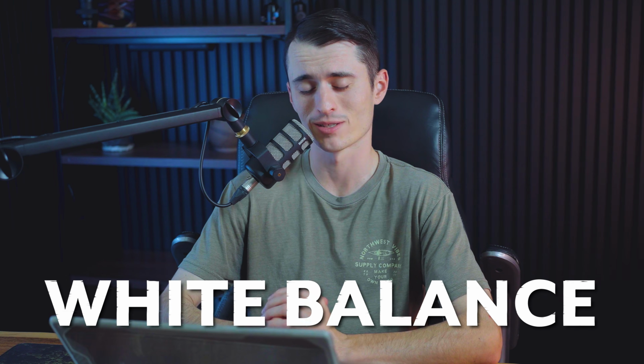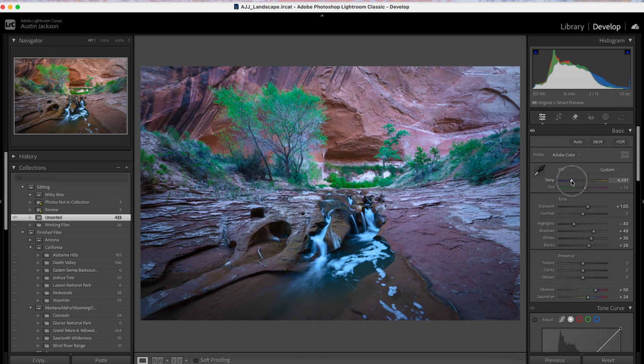There is no single post-processing setting that is more important to get correct than the white balance. And there's not very many settings in photo editing where I would say there is a correct way to do it. But with white balance, if you want to create realistic looking photos, there certainly is a correct way to do it and a correct way to nail it.